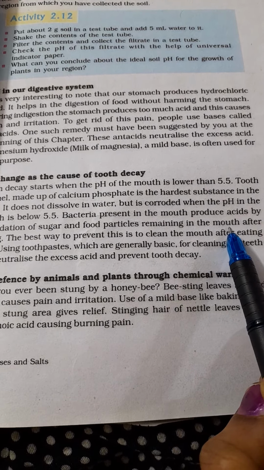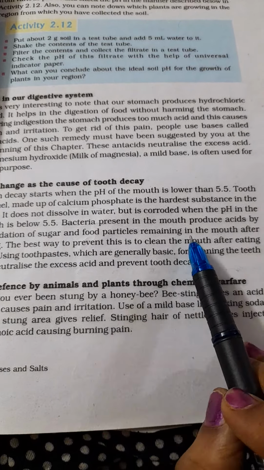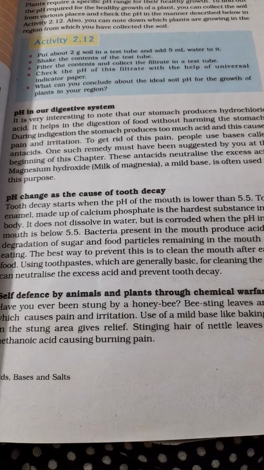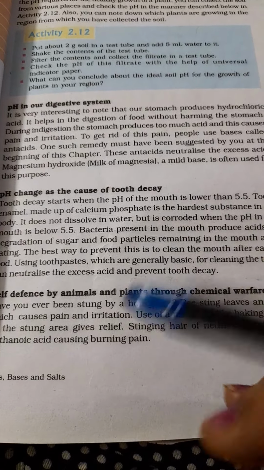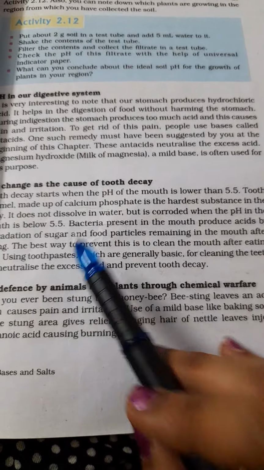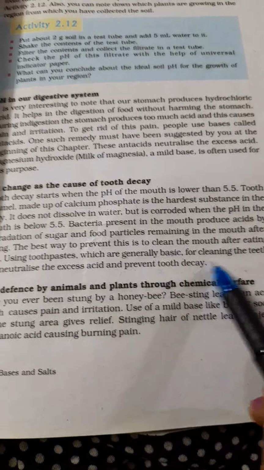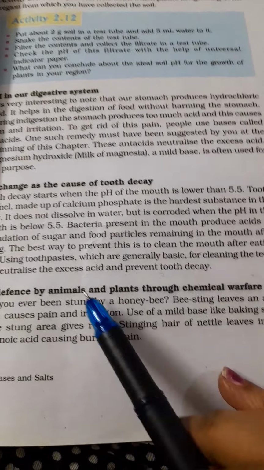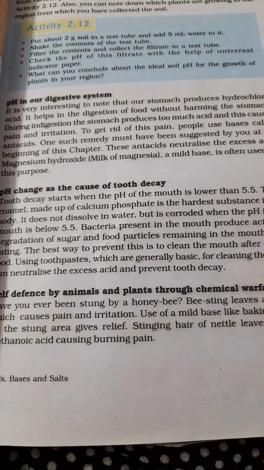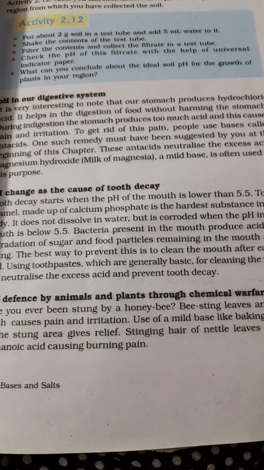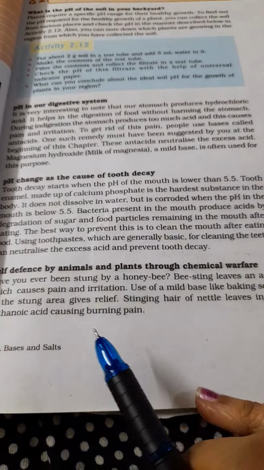Bacteria present in the mouth produce acid by degradation of sugar and food particles remaining in the mouth after eating. So when you eat, particles of sugar and other things remain, which will damage your enamel and cause tooth decay. How can you prevent this? How can you avoid tooth decay? You have to clean your mouth after eating food each time. You have to use toothpaste, which is generally basic, for cleaning the teeth, and it can neutralize the acid in your mouth and then prevent tooth decay. So these are all very important applications of pH value.